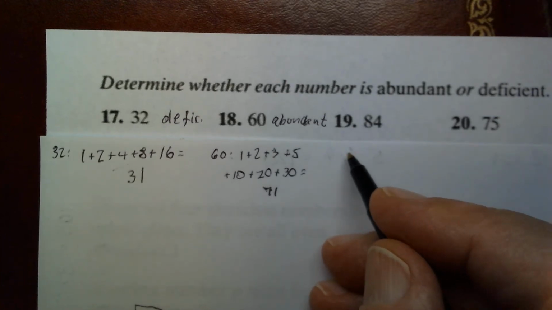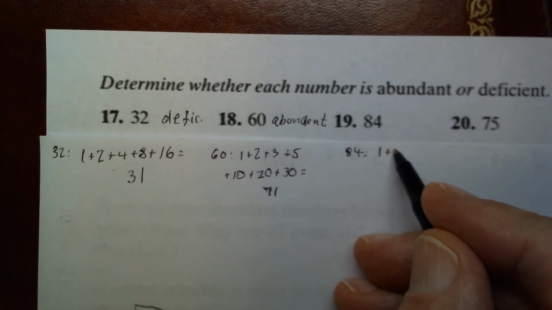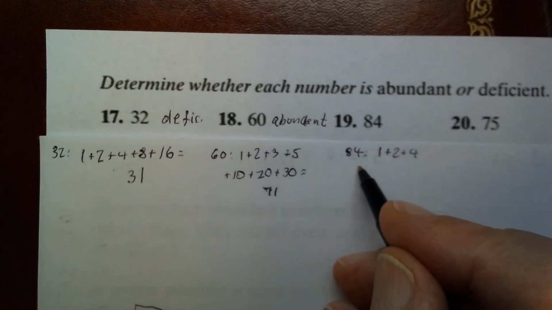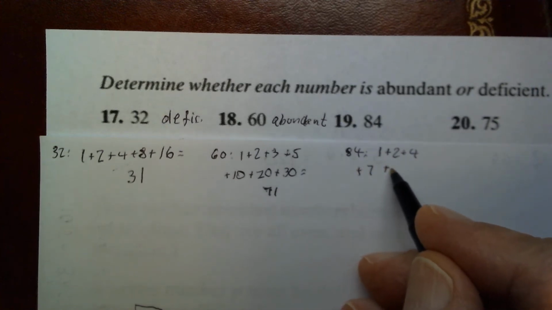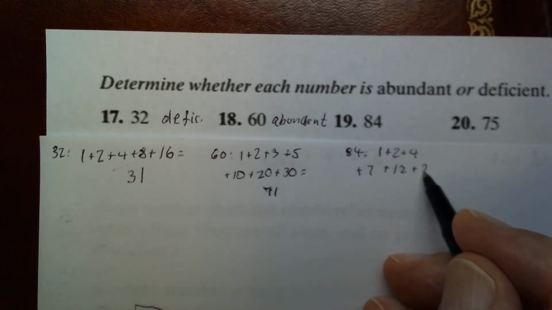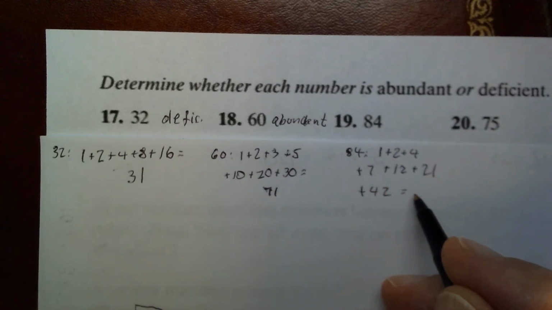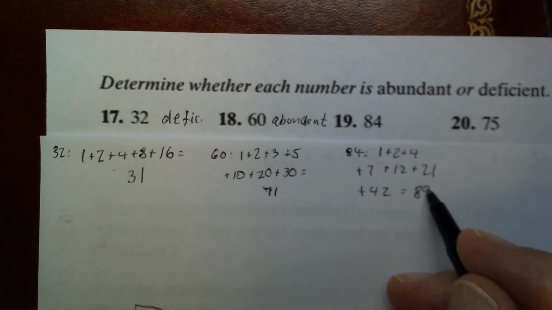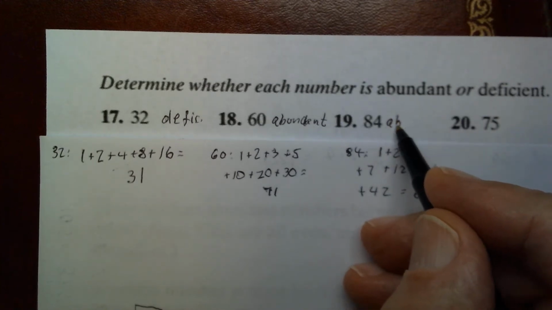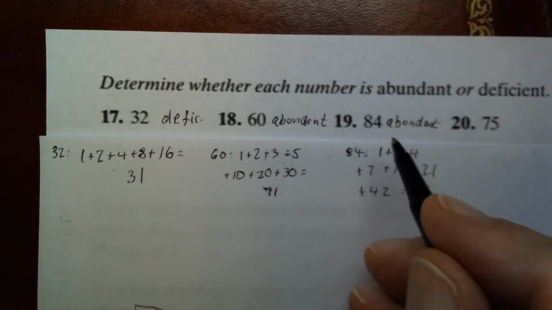The proper divisors of 84 are 1 and 2 and 4 and 7 and 12 and 21 and 42, and all that adds up to 89. So therefore we can say that 84 is abundant because the sum of its proper divisors is greater than the number itself.